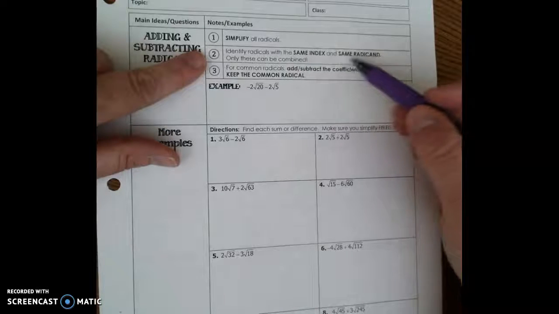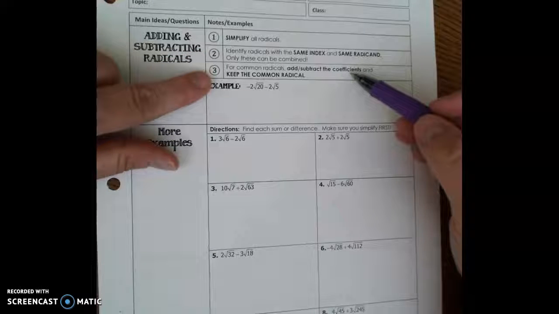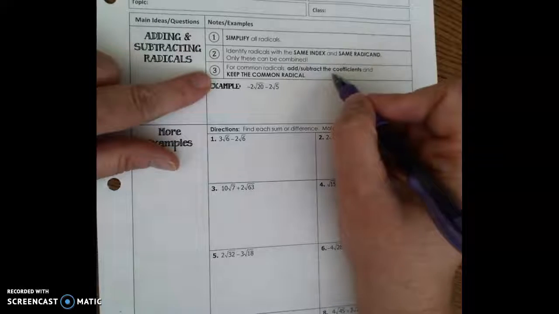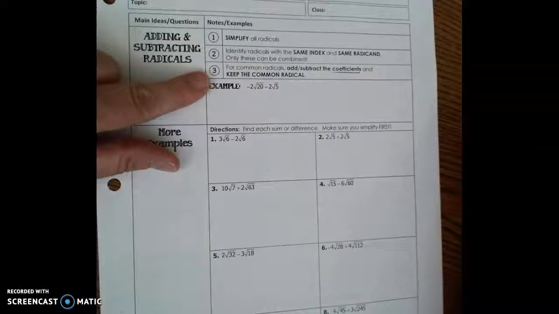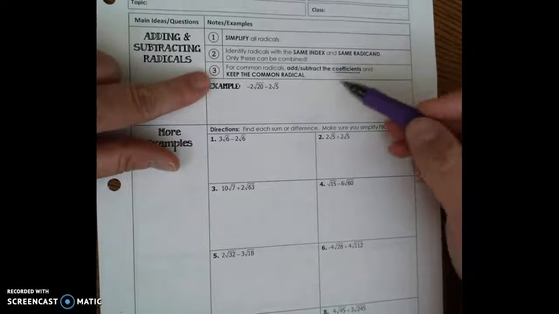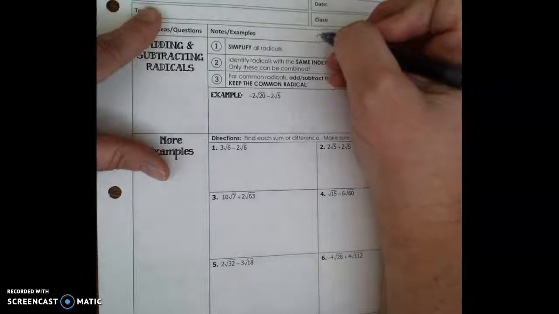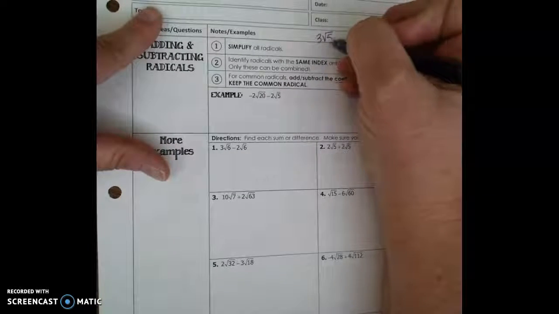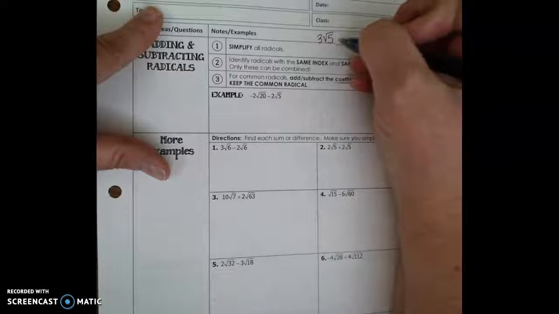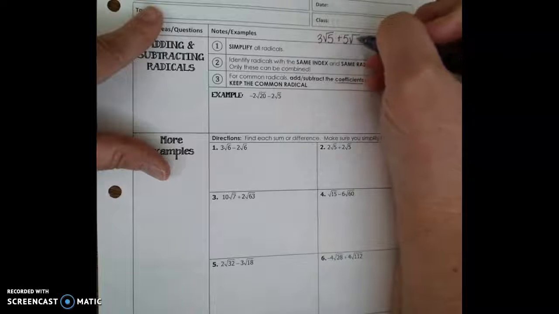That is the only time you're allowed to combine them. Once they have the same index and the same radicand, you can add or subtract the coefficient, which is the number in front of the radical, but the radical is treated like a variable and it will remain the same. Remember I showed you the example if we had 3 square root 5 plus 5 square root 5.